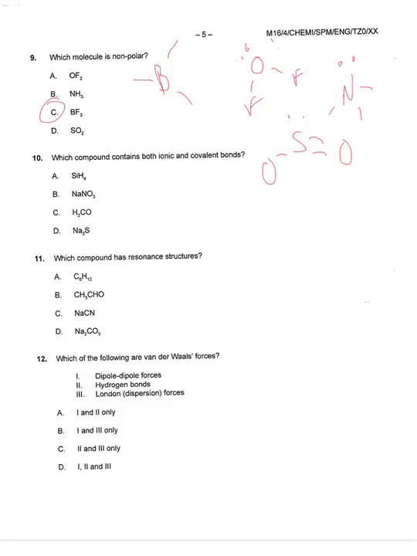Number 10, which compound contains both ionic and covalent bonds? Well, ionic and covalent bonds usually occur when you have a polyatomic ion because the polyatomic ion will bond covalently and then that bonds to a metal ionically. So SiH4 is going to be covalent. NaNO3, that's got your polyatomic ion covalently bonded and the metal. C is just covalent, and D is just ionic.